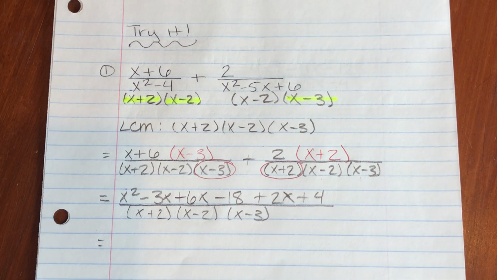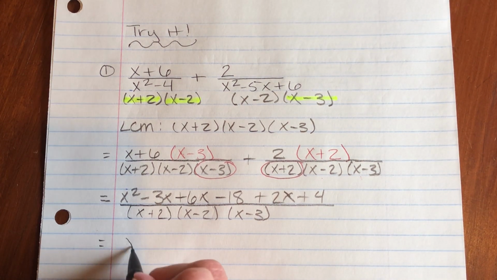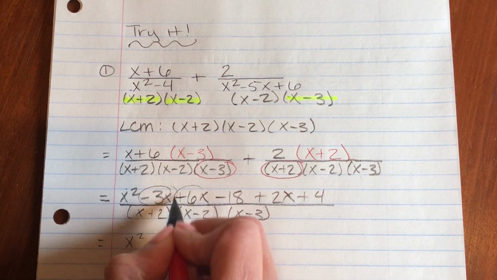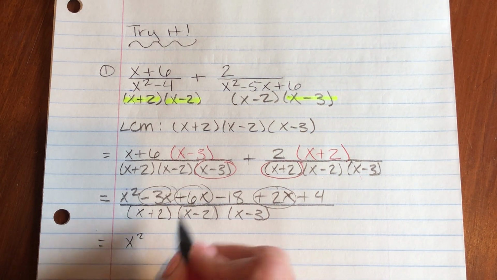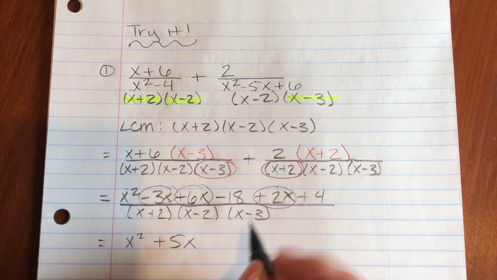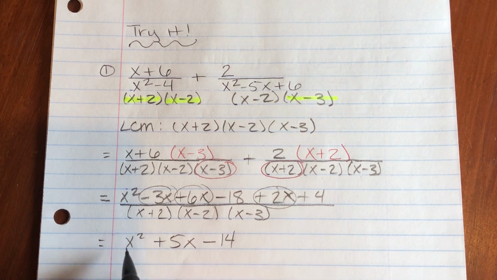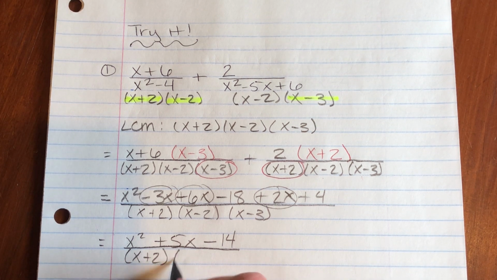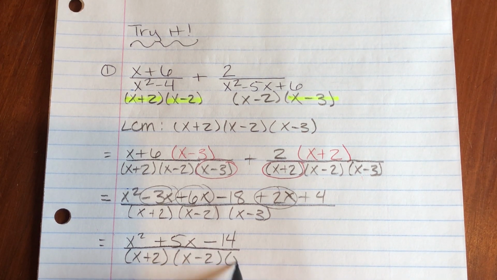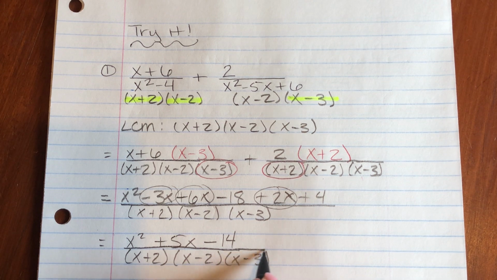All right, now I can combine my like terms in the numerator. Still over that LCM.